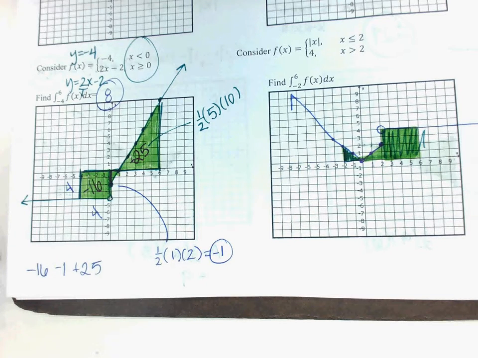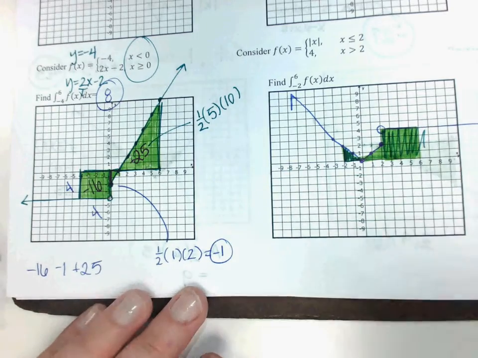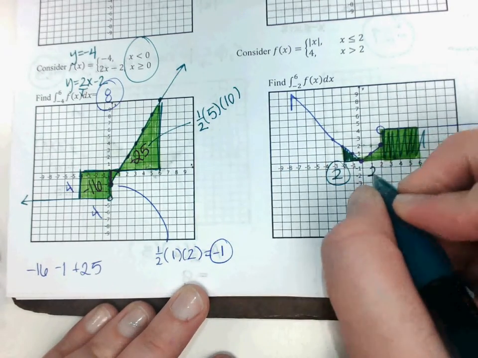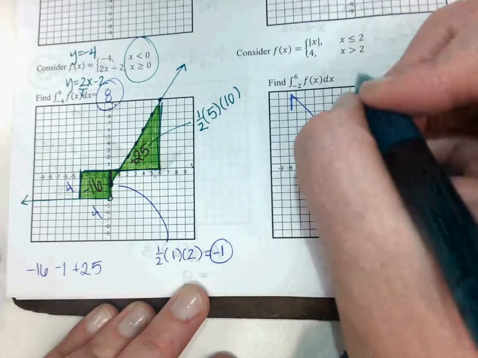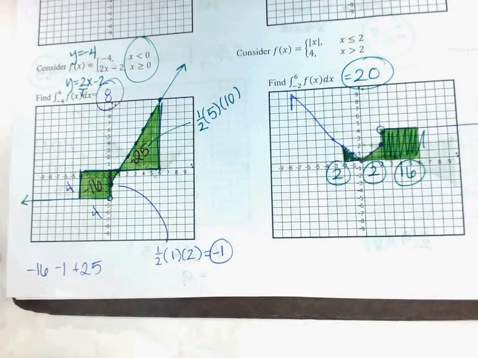Okay, then your square is how big? 4 by 4 is 16, and then just add those areas up. So 16 plus 2 plus 2, total area of 20. So this one's 2, this one's 2, that one's 16, so 20. Make sense? Okay, turn to the last page.